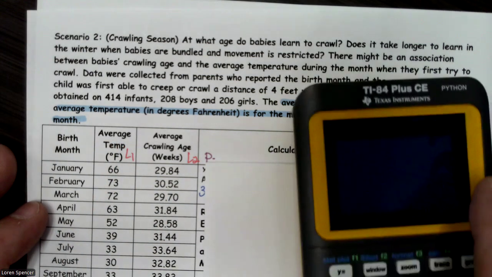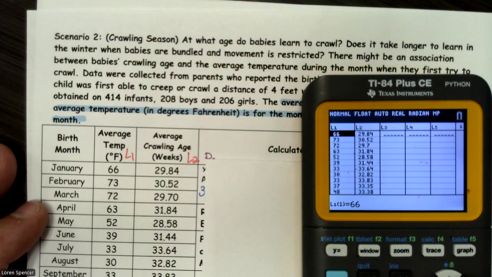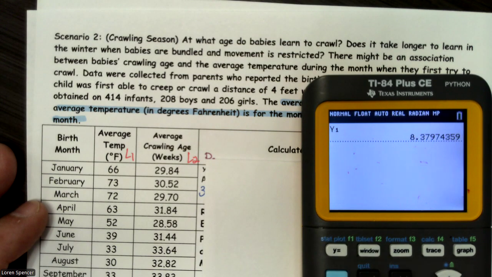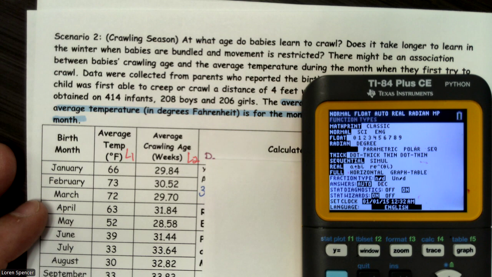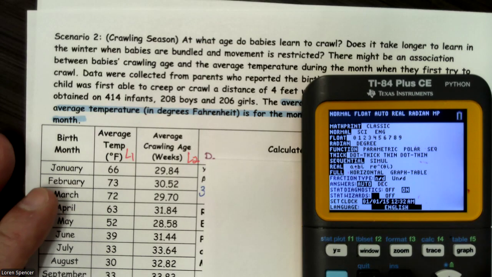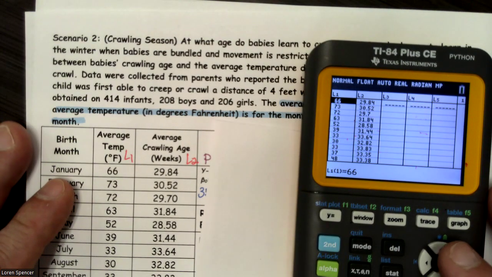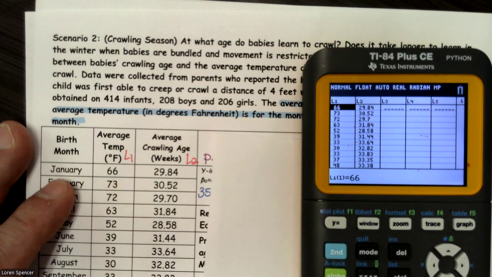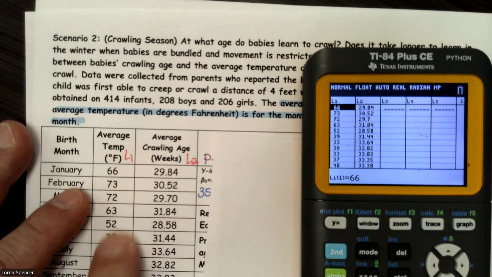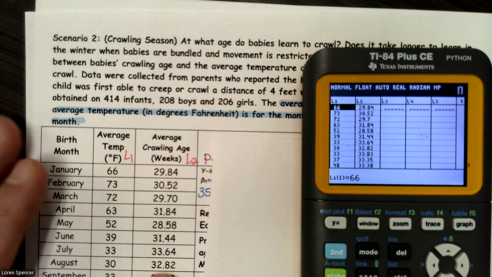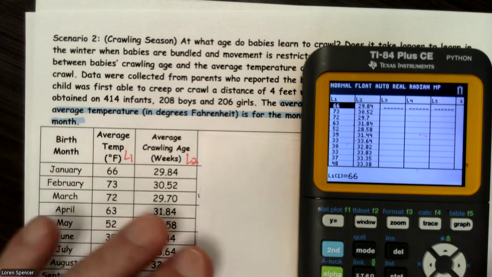So the very first thing I need to do is go to Stat Edit and enter this data. But before I do that, I'm going to clear my calculator and go to Mode and make sure Stat Diagnostics is turned on and Stat Wizards is turned on. If they're not, highlight them and press enter. Once that's done, you can quit out of that and go to Stat Edit and enter the data into L1 and L2. I've already done that, so I have average temperature in L1 and crawling age in weeks in L2. Once I've done that, I'm going to go ahead and run my test.